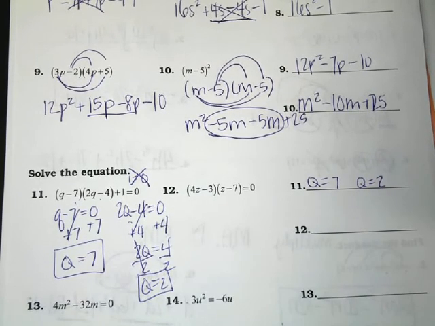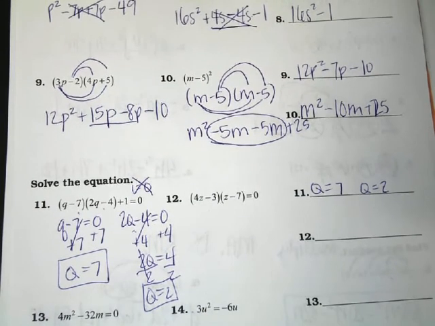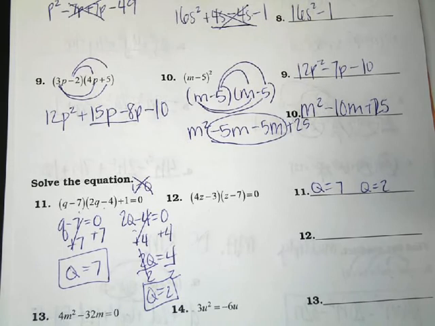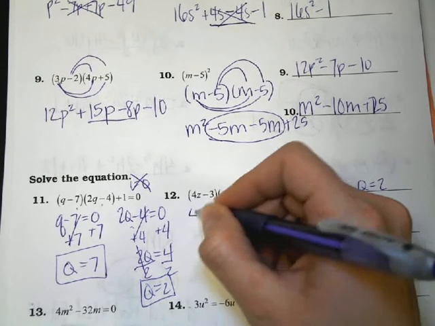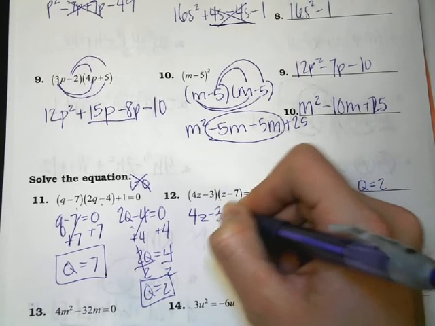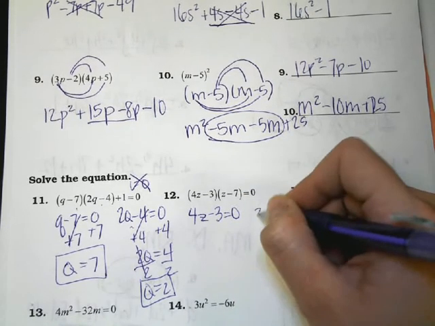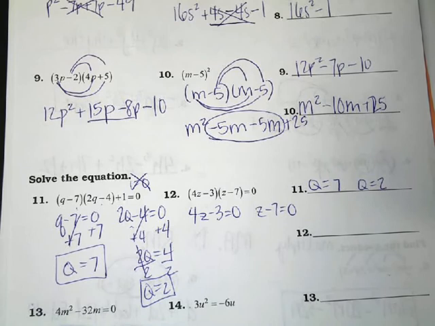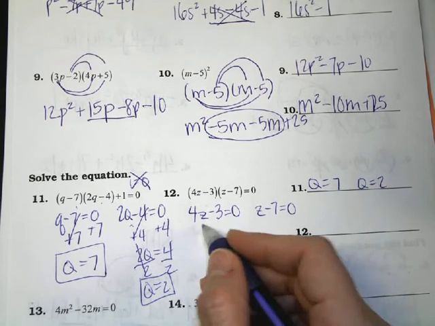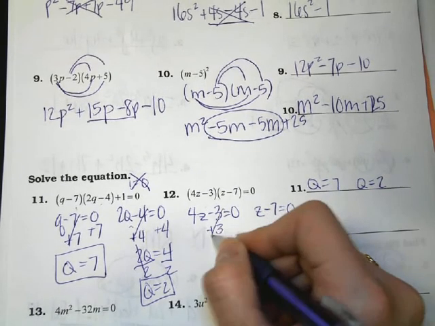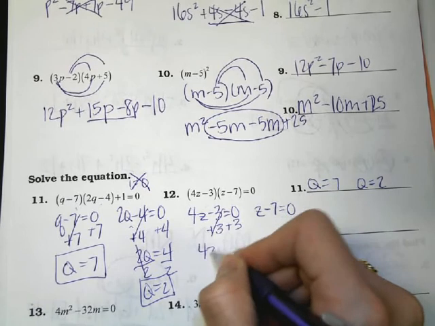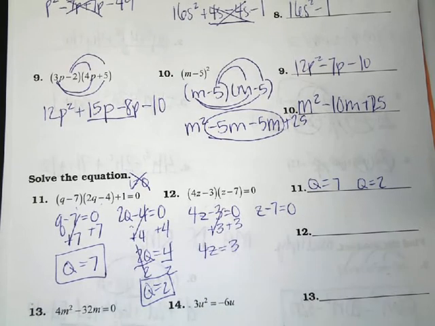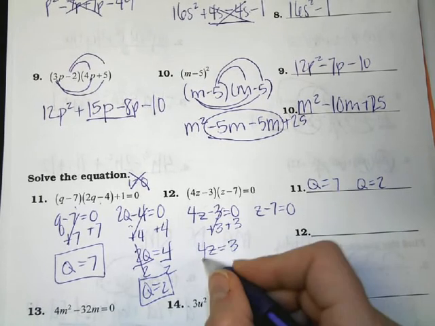And then number 12, you've got factored out already. You've got it set equal to 0 already. So you take each one of those pieces of parentheses and set each one equal to 0. And then solve for z. To solve this one for z, the first thing I would do is add 3 to both sides. 4z equals 3. And then I would divide by 4. Z is going to equal 3/4.